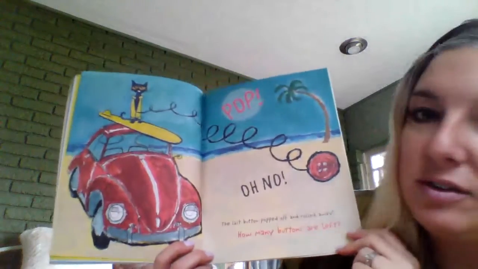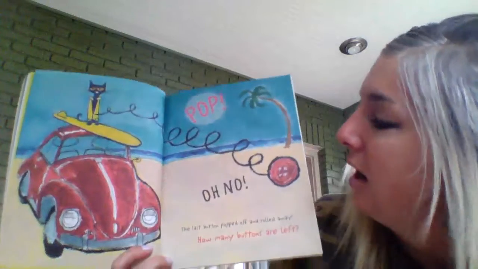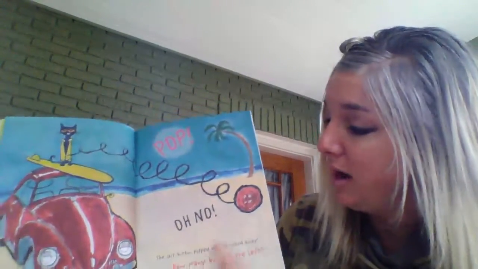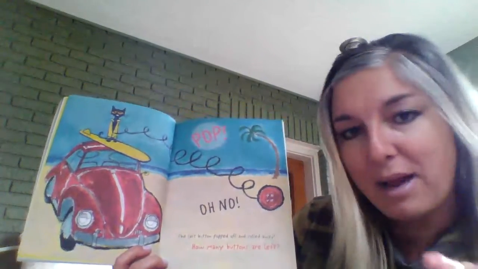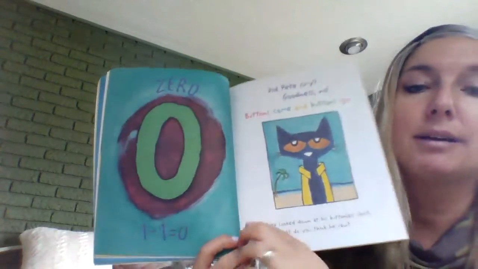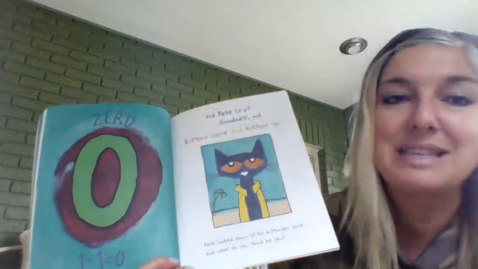Oh, look what Pete's doing. He's at the ocean. He's going to go surfing in the ocean on the waves. Oh, no. Pop! Oh no! The last button popped off and rolled away. How many buttons are left? Are you ready to pop and roll? Pop and roll. Oh, how many buttons are left? 0. None. 1 minus 1 equals 0.